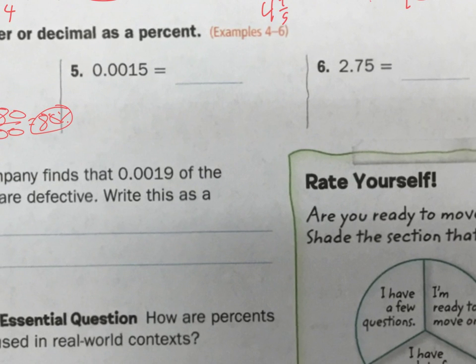Okay, this one, let's take this to a percent. To go to a percent, I'm going to the right 2. So I start here, I go 1, 2, and there's my point, 0.15%. Okay, so it's a decimal in the percent, 0.15%. It's so small.